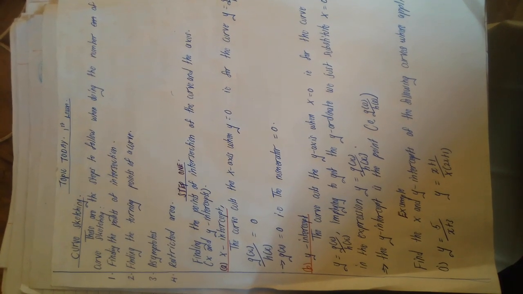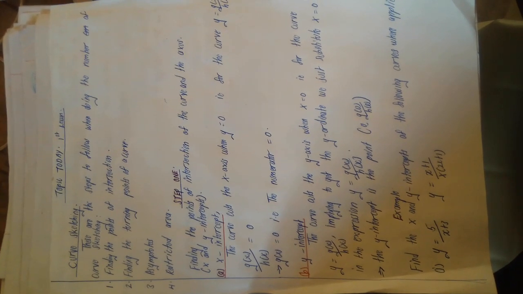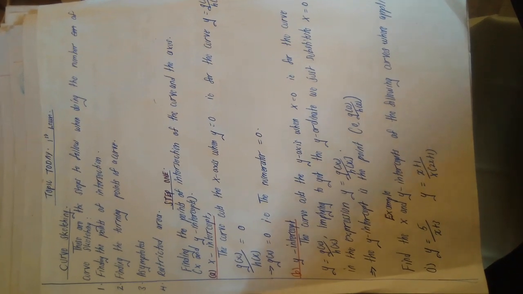That's why down there we are seeing that after cross multiplying we get g of x equals 0. That's why we simplify it by saying that you just equate the numerator to 0. So that's how we get the x-intercept.